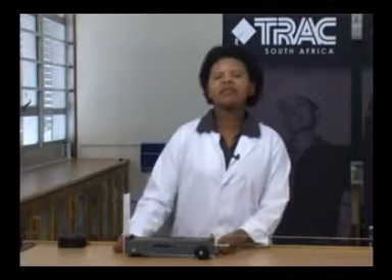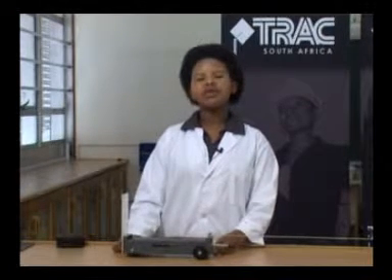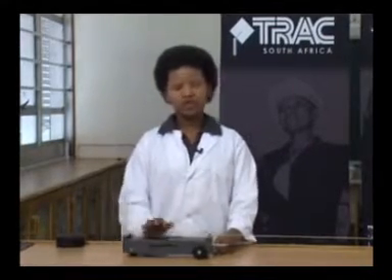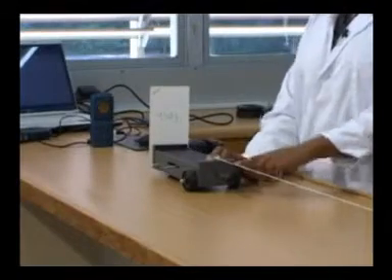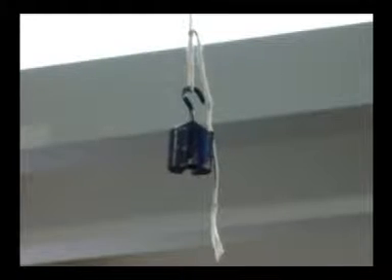In this experiment, we are going to verify Newton's second law. Looking at the first part of Newton's second law, we're going to look at the relationship between mass and acceleration. To do this experiment, we've got a trolley that is tied through a pulley to a 100-gram mass piece. We are going to increase the mass on the trolley, and we'll watch what happens to the acceleration as we increase the mass.